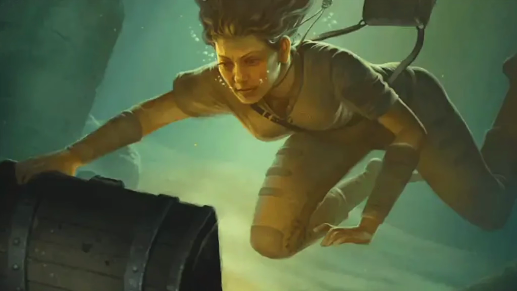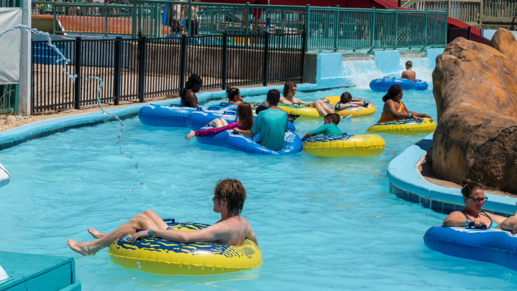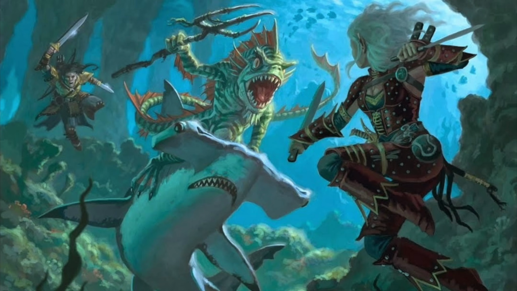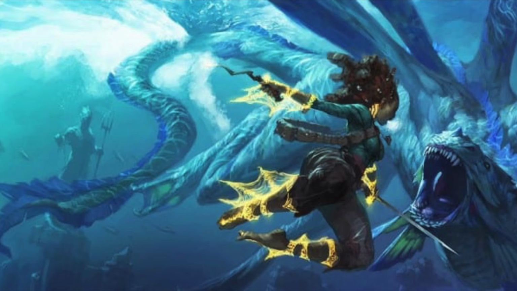Just like the planes of air and earth, there is no up and down here. But in the plane of water, that's not really a problem. You can drift in any direction at any angle without feeling any disorientation. That being said, the plane of water can still be quite dangerous, as the waters are filled with life, such as sharks, krakens, and sea creatures of unimaginable size, as well as elementals of all sorts.